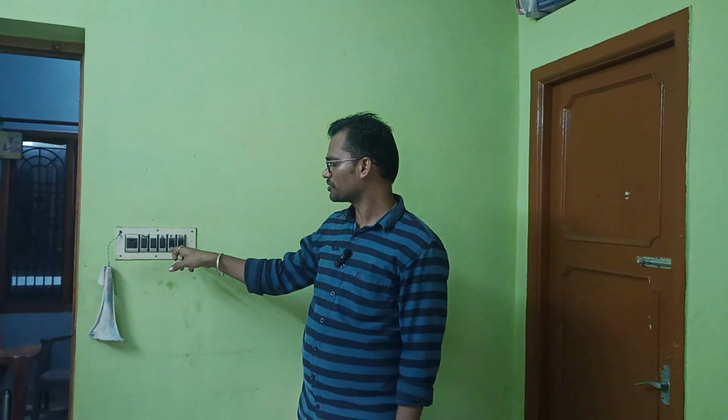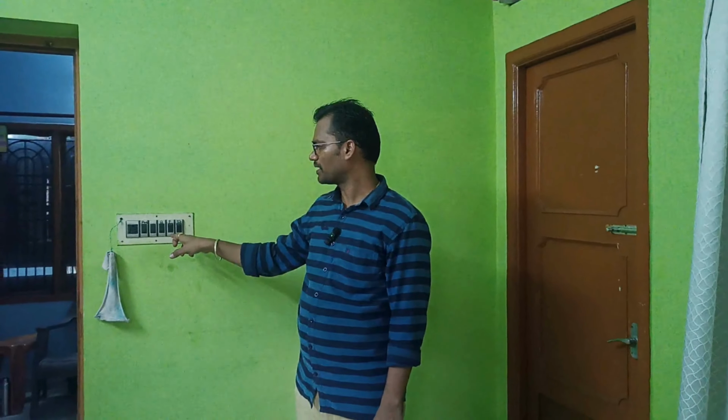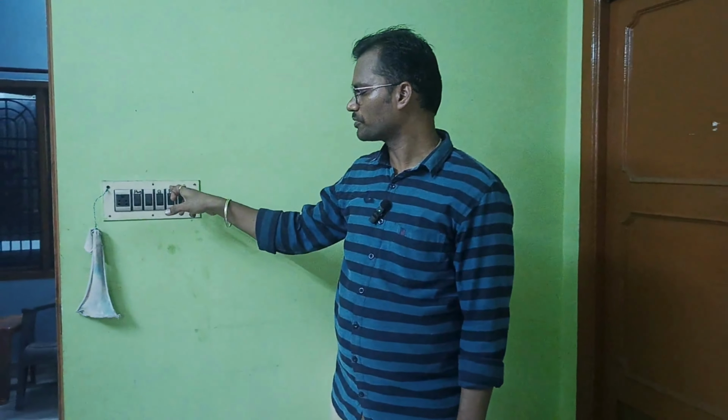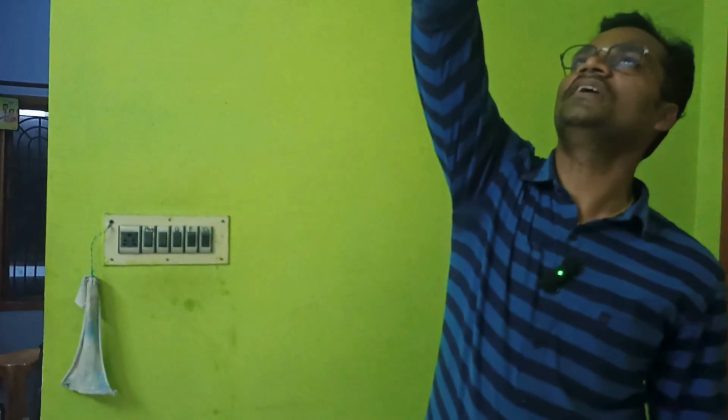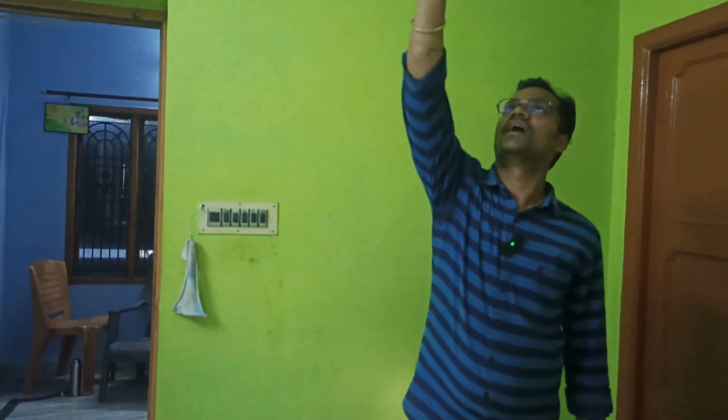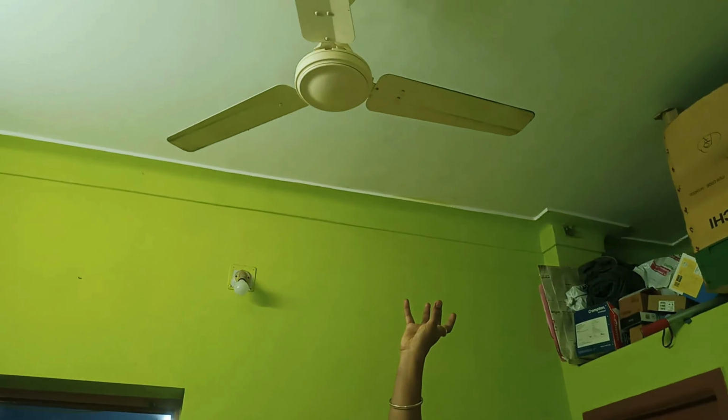Today we are going to show you the practical demo of the transient response of an RL circuit. So here, this is the position of t equal to 0 minus. At the on position, this is t equal to 0 plus, and the cable inside this fan will act as a resistive load, and this fan will act as an inductive load.